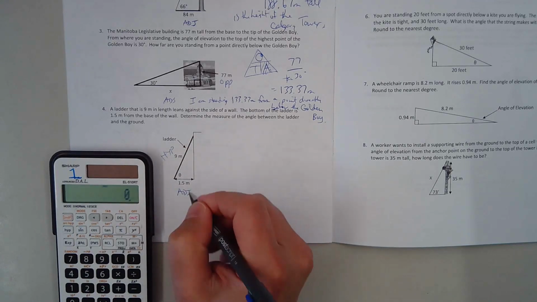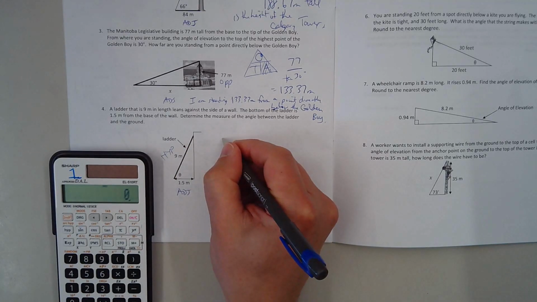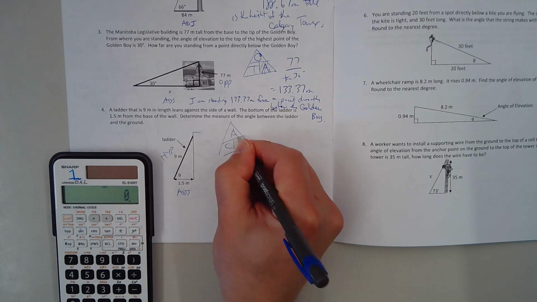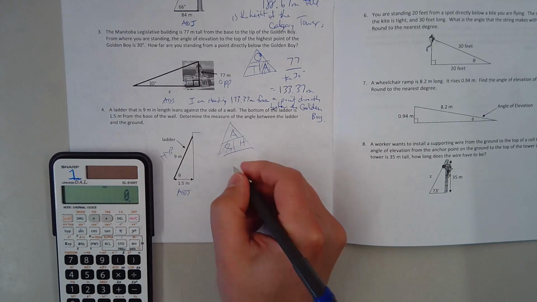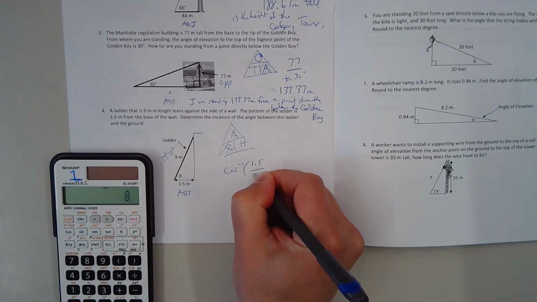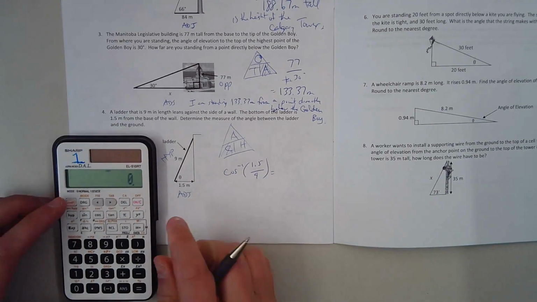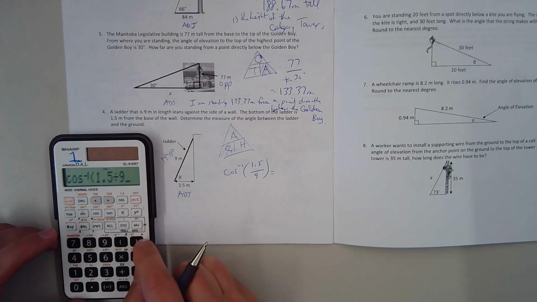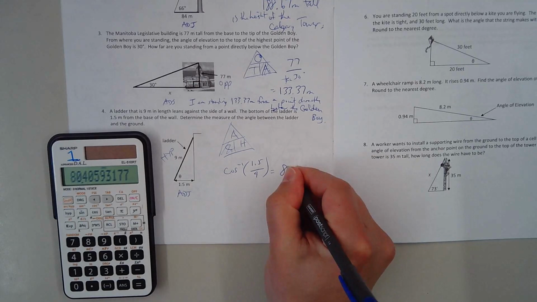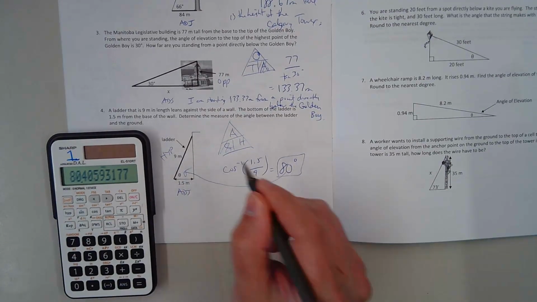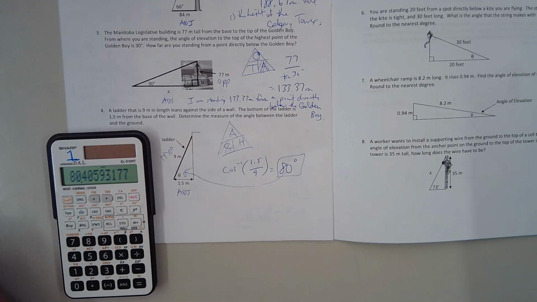Which ratio has A and H in it? Cosine. So A over H, we're going to be doing the inverse cosine of 1.5 divided by 9, right? So we'll round it off to 80 degrees. It's a pretty steep angle.